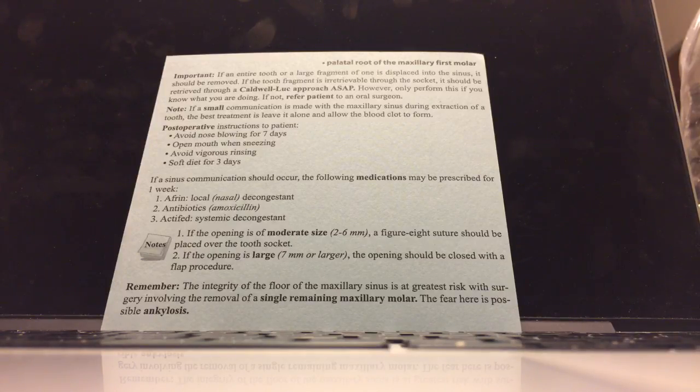Notes: if the opening is of moderate size, which is 2 to 6 millimeters, a figure 8 suture should be placed over the tooth socket. If the opening is large, 7 millimeters or larger, the opening should be closed with a flap procedure.